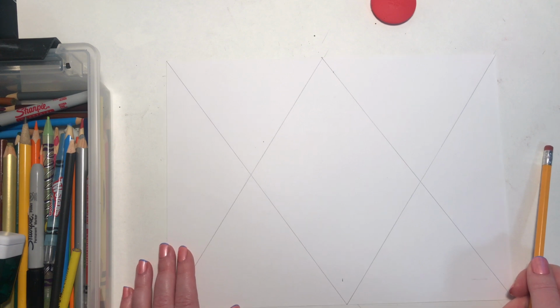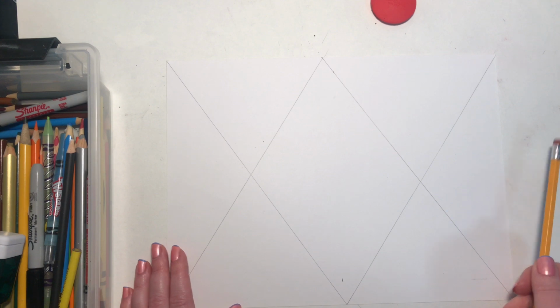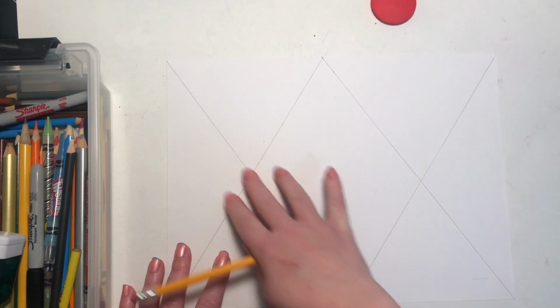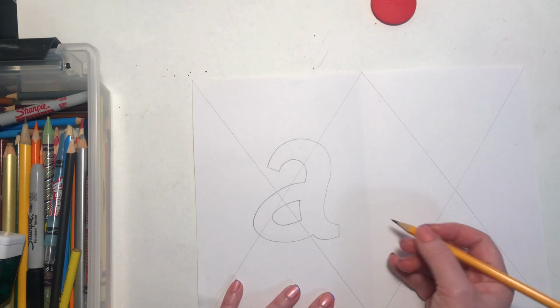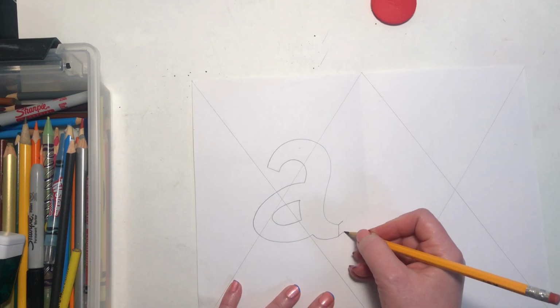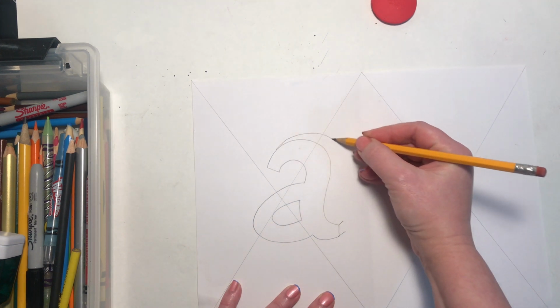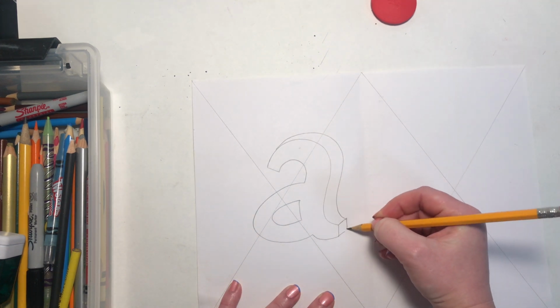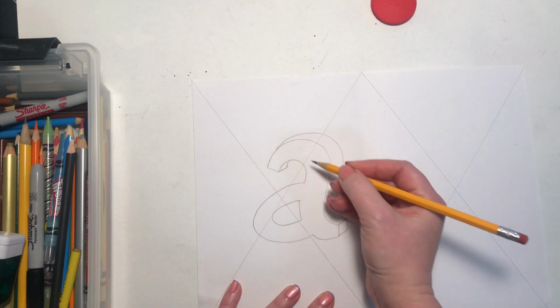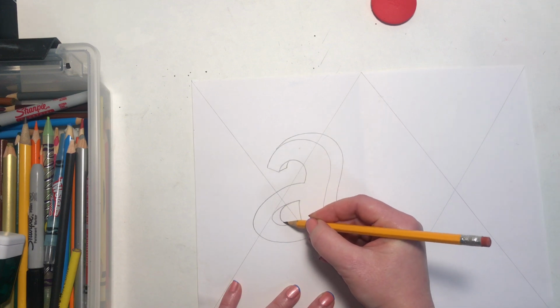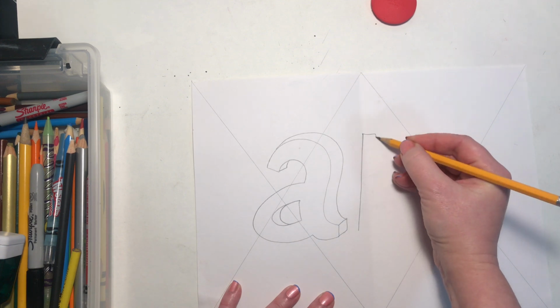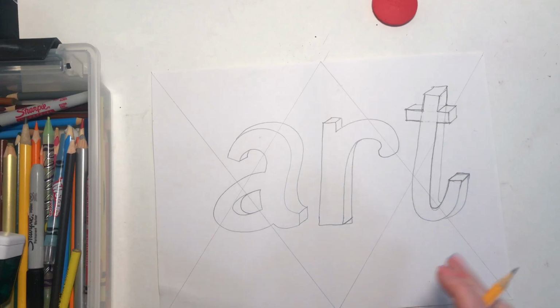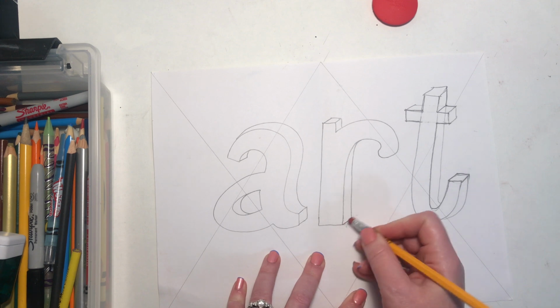But before we do that, I would like you to pick a word or a phrase that you would want to position in the middle of your drawing. I'm going to use those kind of block type of letters. For my demonstration, this will do just fine.